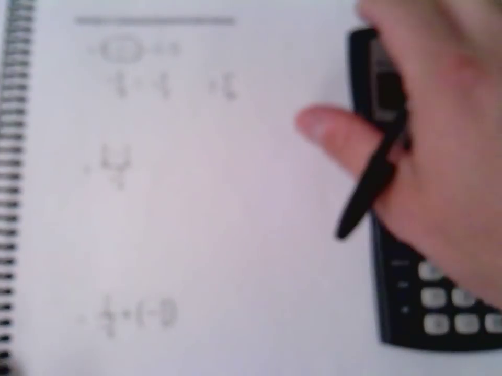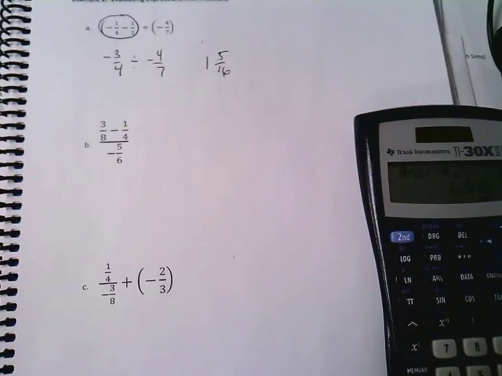All right, let's look at another one. Here's another one very similar, but this one and this one are really the same. But these two are the same.